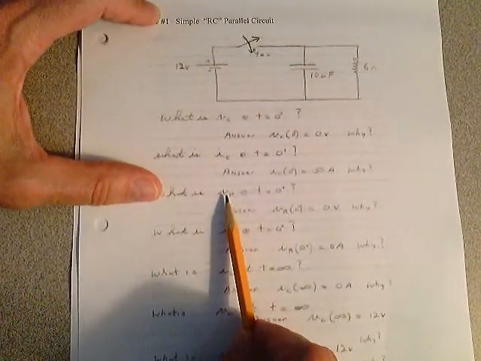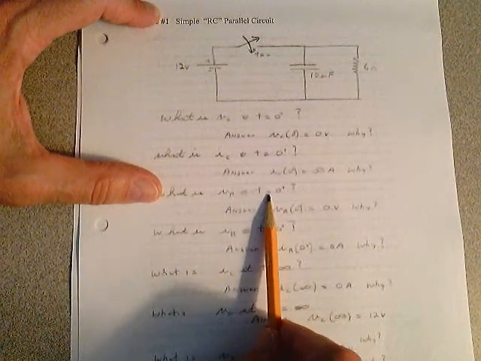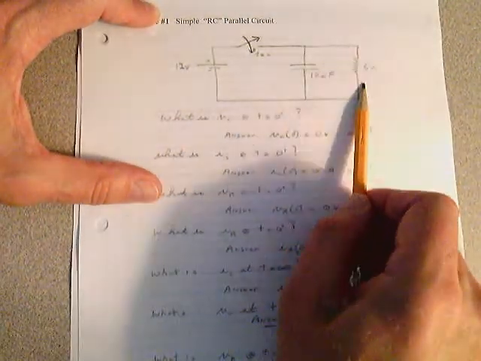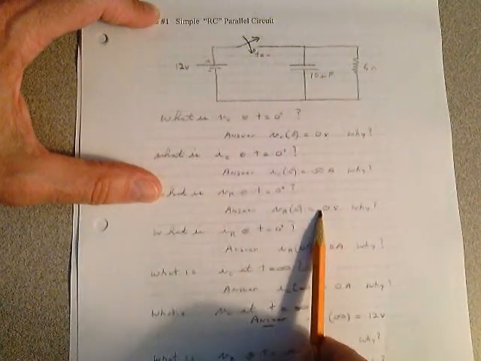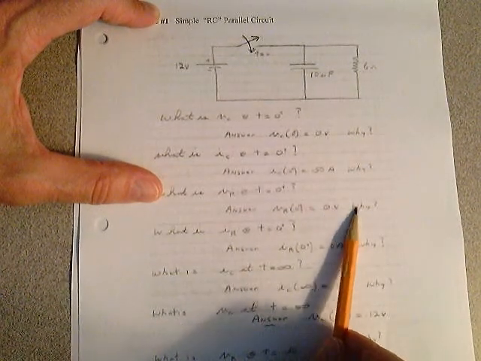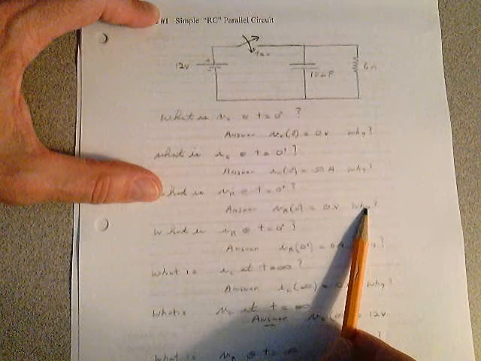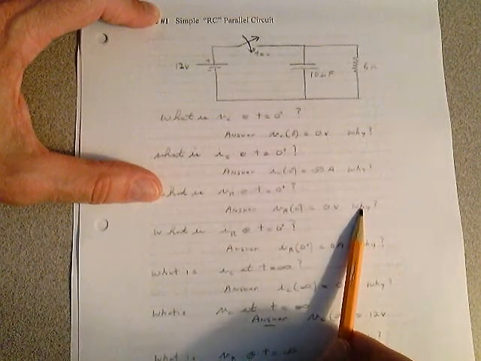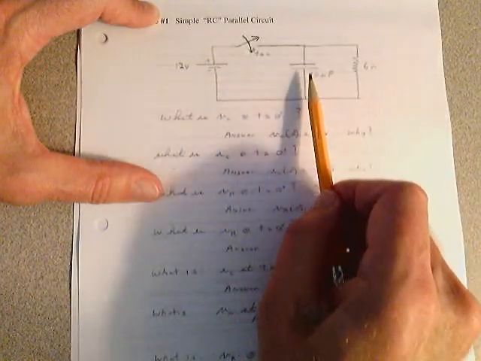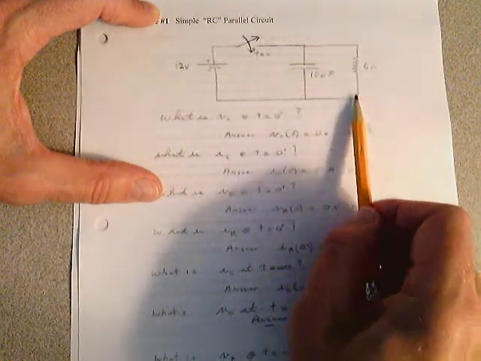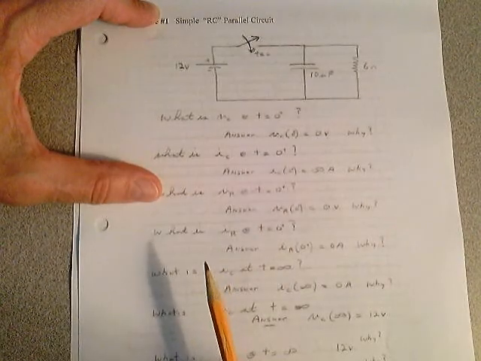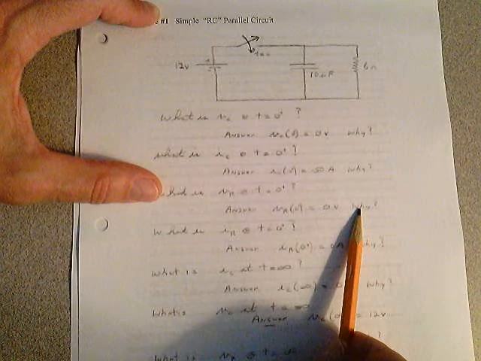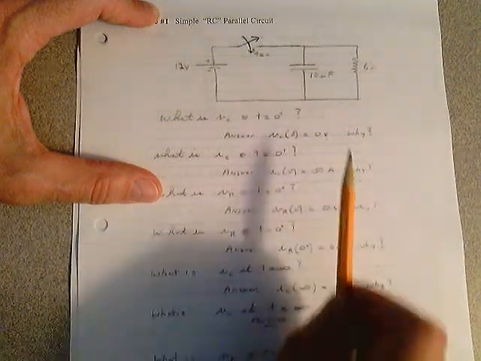What is the voltage across the resistor at time t equals 0 plus? Well, it's 0 volts also. Why? There's 2 reasons for that. You can explain it 2 ways. One is because it's the same voltage across the capacitor, across the resistor, they're in parallel. That's why voltage is 0. But what's another reason? Well, there's no current flowing.